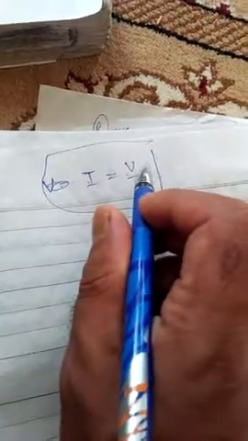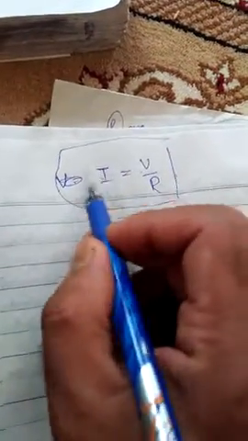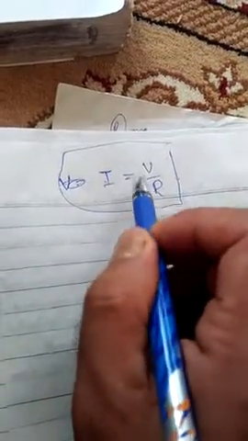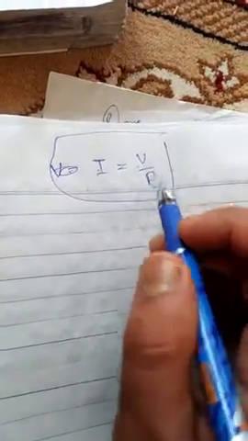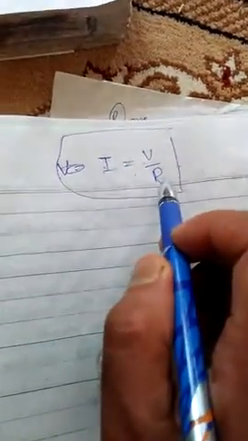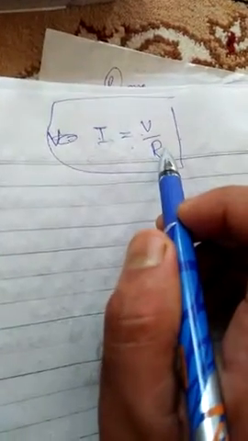As the potential difference applied across the ends of a conductor increases, I also increases. If the potential difference applied across the ends of a conductor is doubled, the current flowing through it gets doubled. The current flowing through a conductor is inversely proportional to the resistance of the conductor.